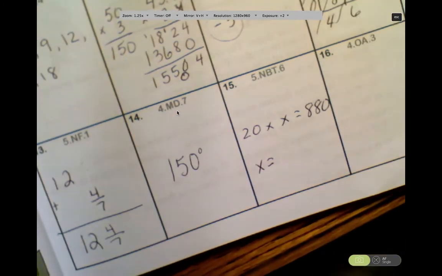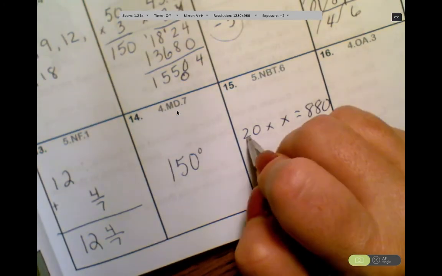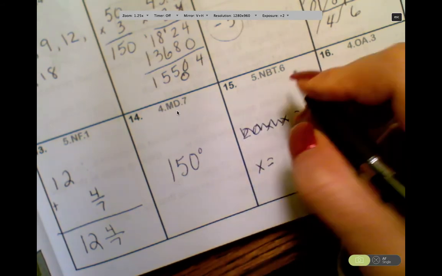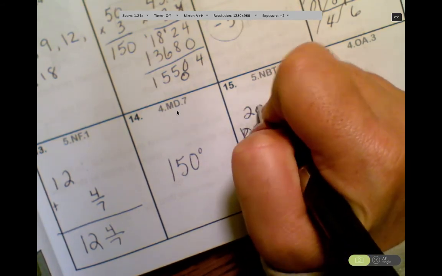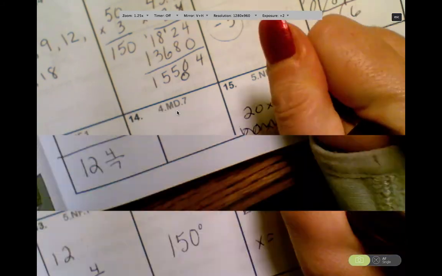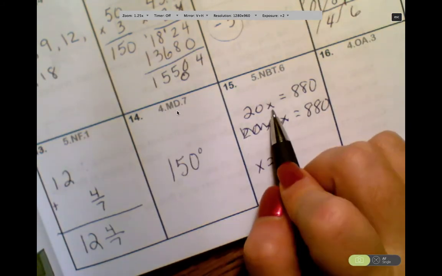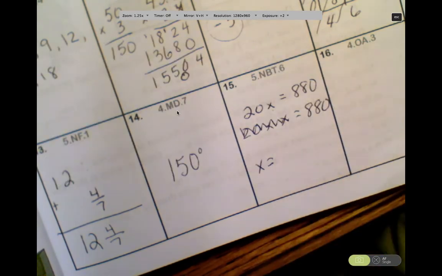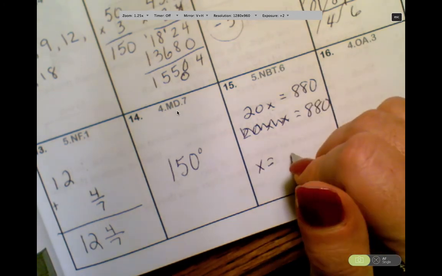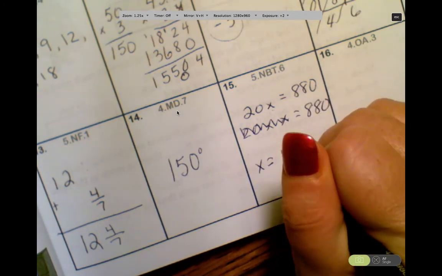I'm writing this as a multiplication problem, and this is not okay. We want to just say 20x equals 880. When you have a number and a variable next to each other, that means to multiply. So 20x. And I know that my answer is going to be 44.